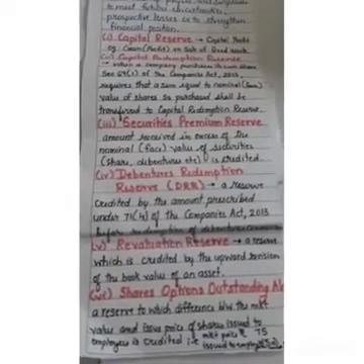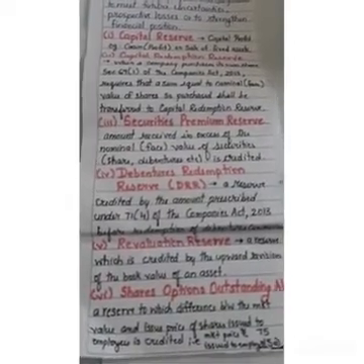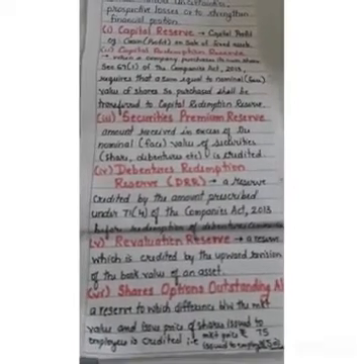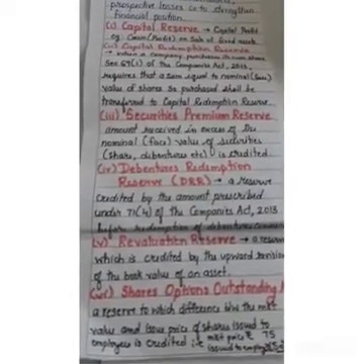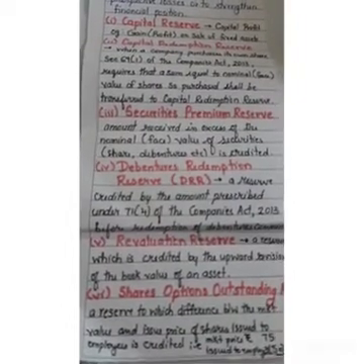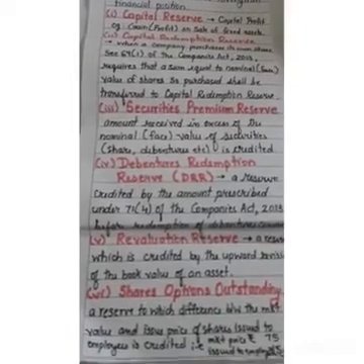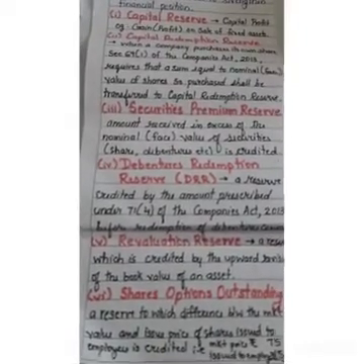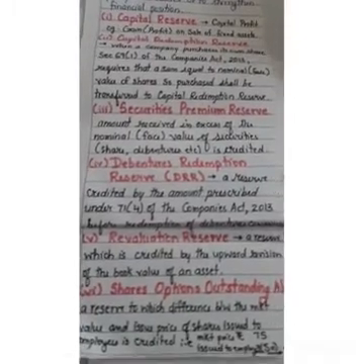Then comes capital redemption reserve. When a company purchases its own shares, Section 69(1) of the Companies Act 2013 requires that a sum equal to the face value of the shares so purchased should be transferred to capital redemption reserve. Then comes securities premium reserve.